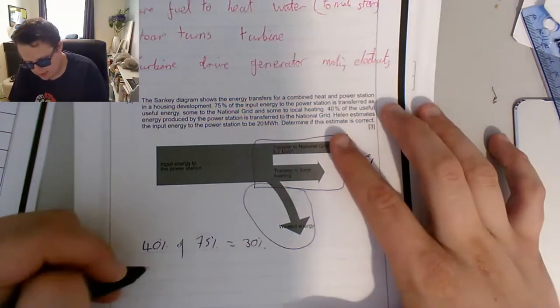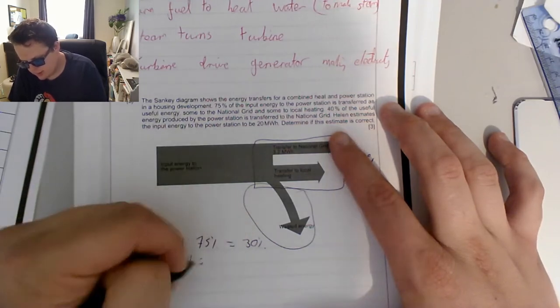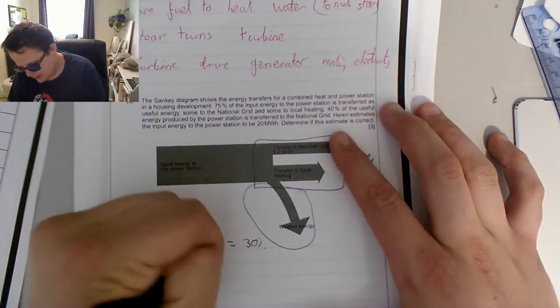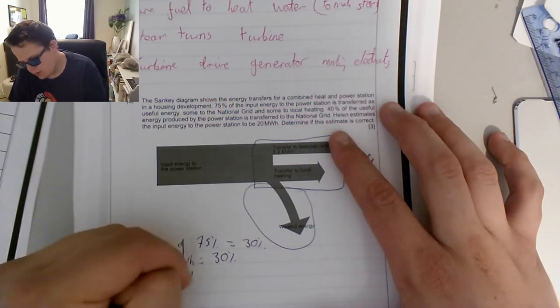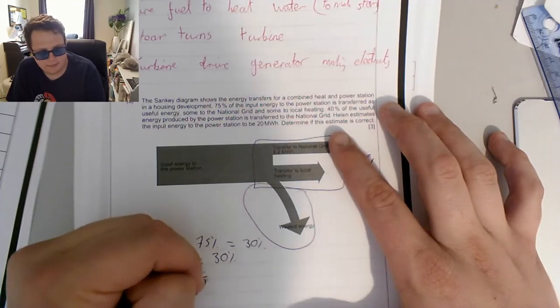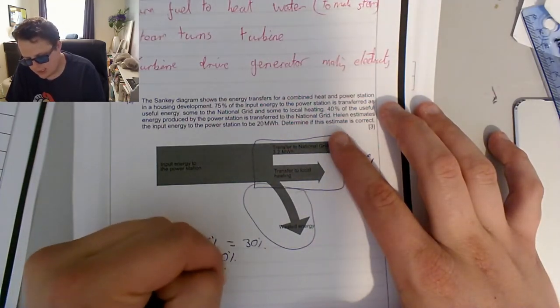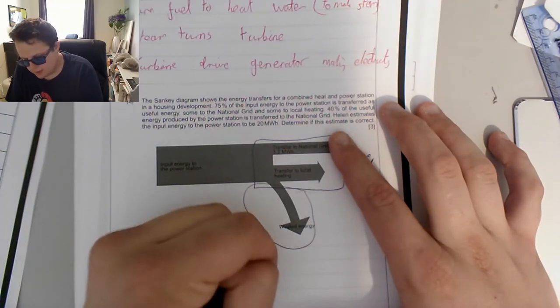Okay, so we now know that 3.2 megawatts is 30%. So 100% is going to be 10.7 megawatts.